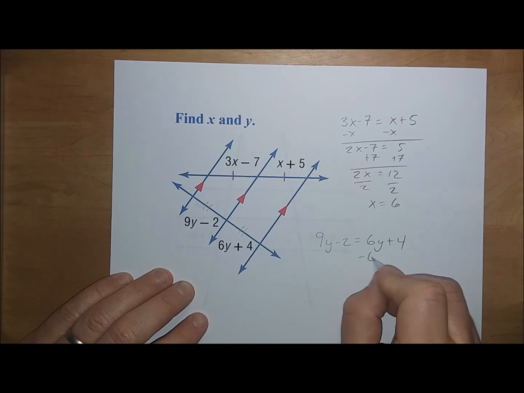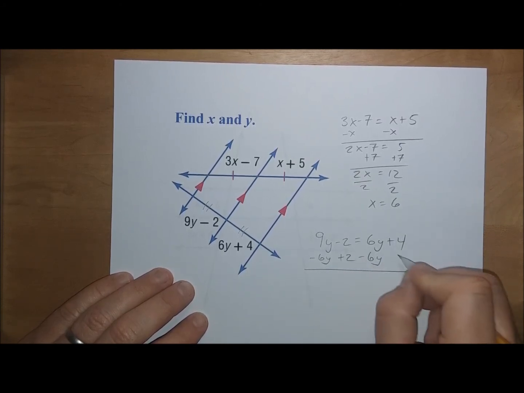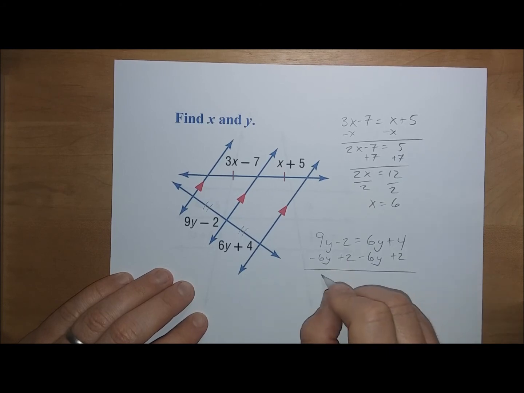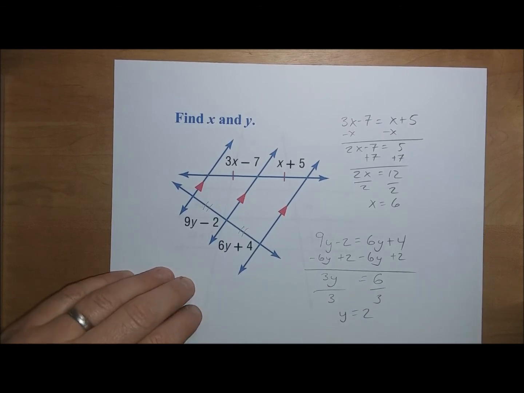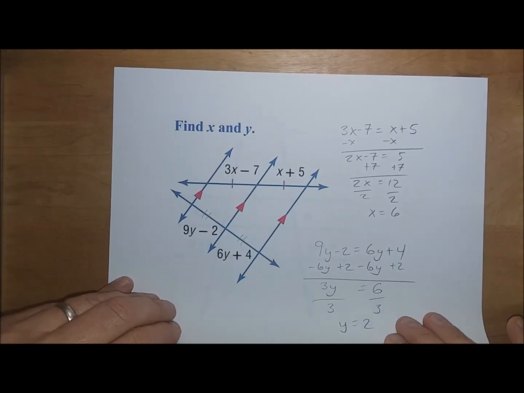I can solve that for y. I'll subtract 6y from both sides. I can add 2 to both sides at the same time. I get 3y equals 6. We'll divide both sides by 3. And we get y equals 2. Good. Okay. I think I have one more example.